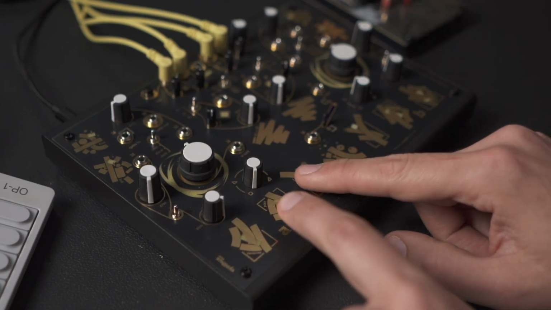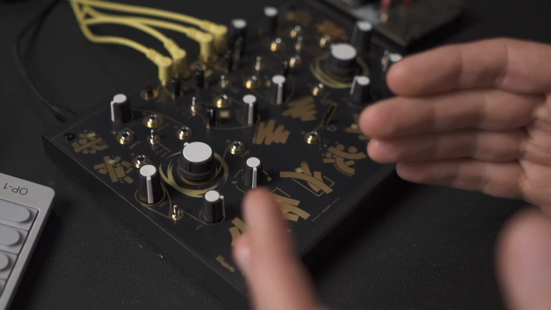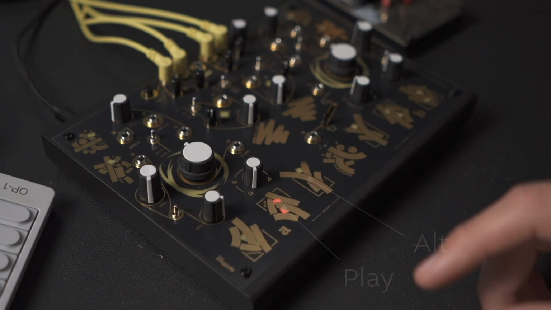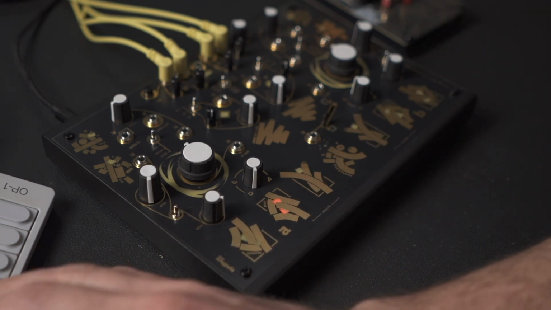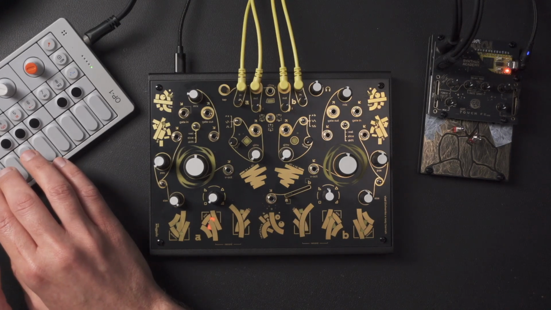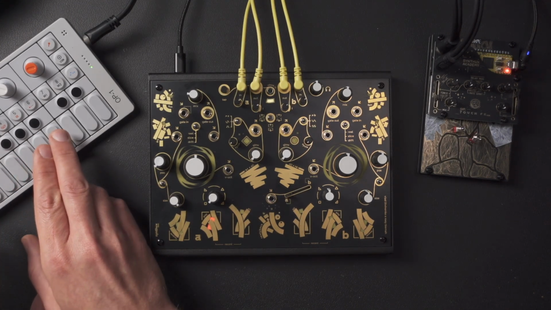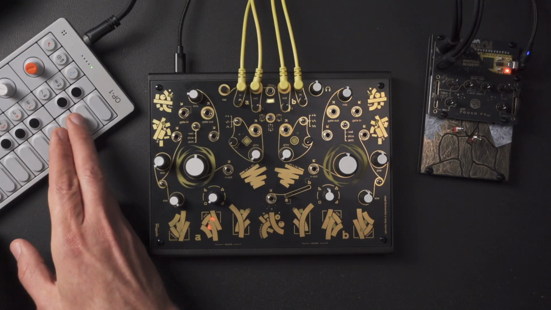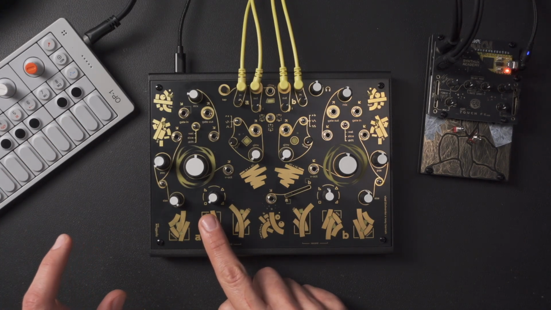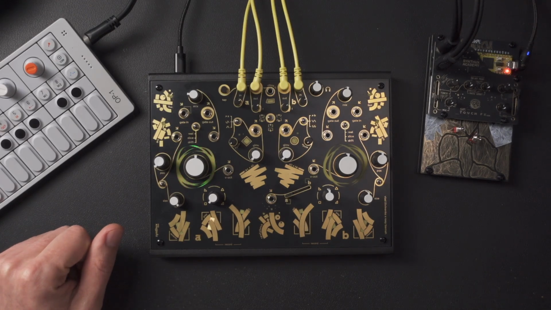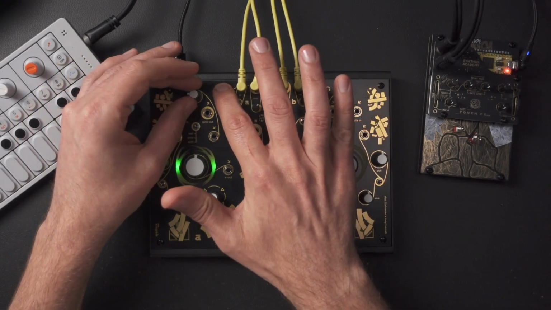And now let's do Alt play to arm my deck. I'm just going to record on one side now, although I could do both. And I'm going to play on the clock. Let's now turn this off.